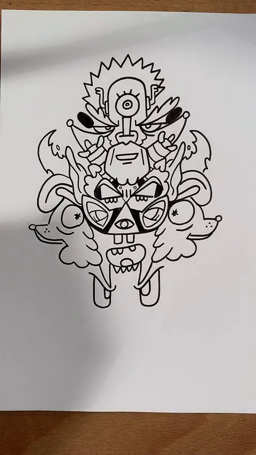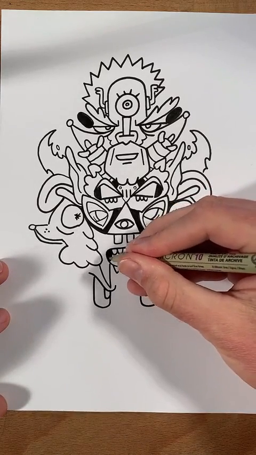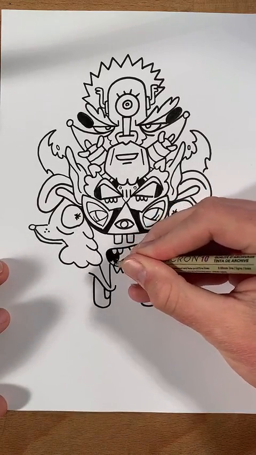I got something from Jake from Adventure Time, or Finn rather. I'll do something from Jake too.